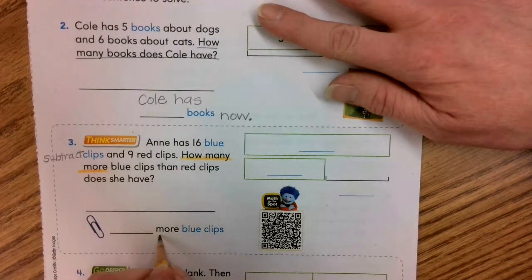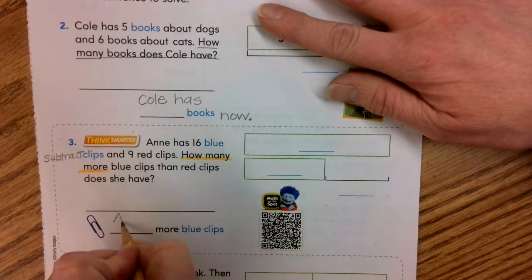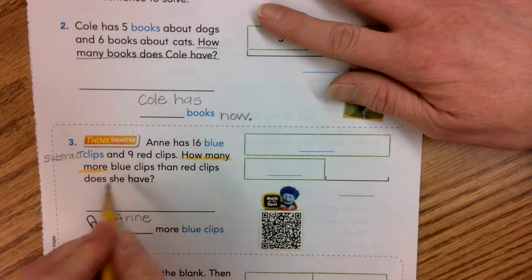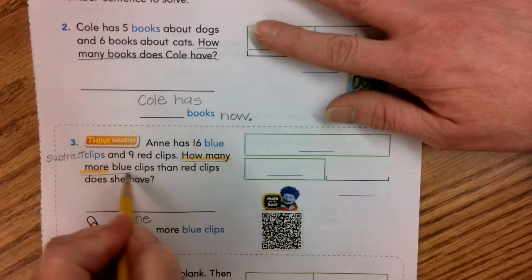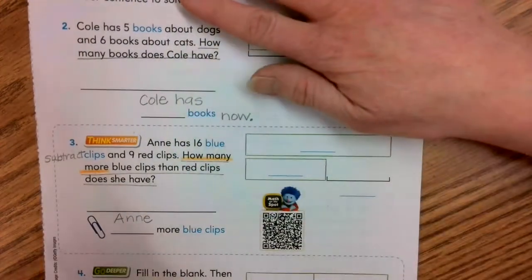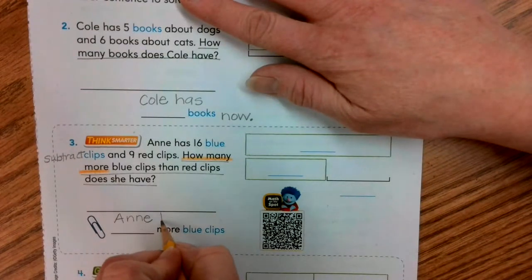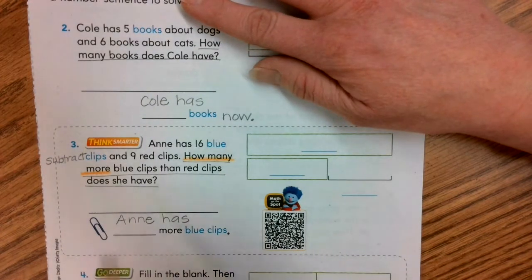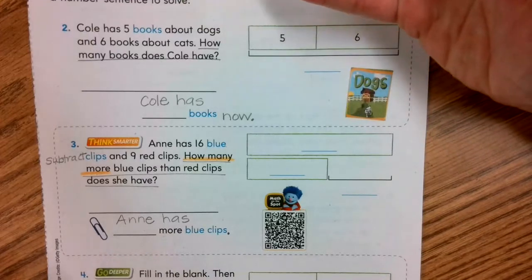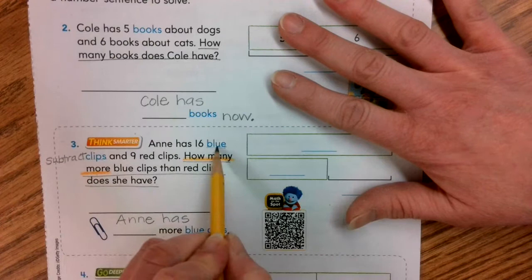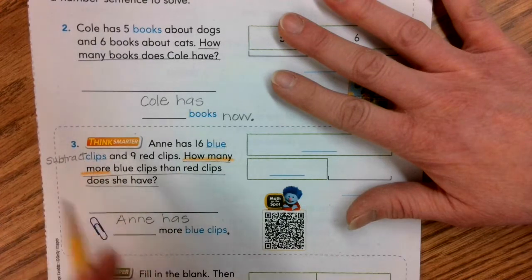So here, for our complete sentence, we're going to write Anne, or you could write she. So our question is, how many more blue clips than red clips does she have? So Anne or she, Anne has blank more blue clips. So you're going to be looking up here, and I like how in the math book they've started putting the same color in here. They've been highlighting the item, the object, here and here.